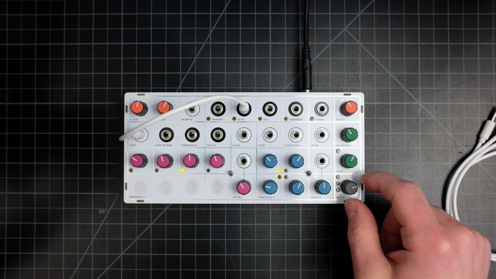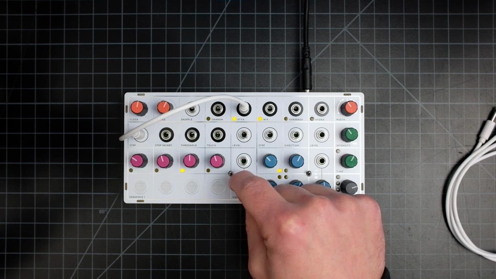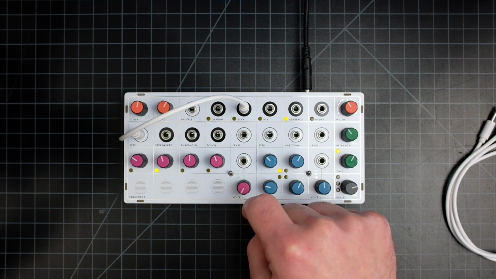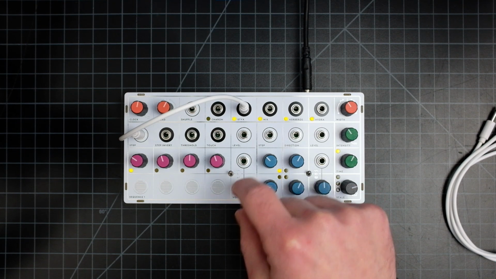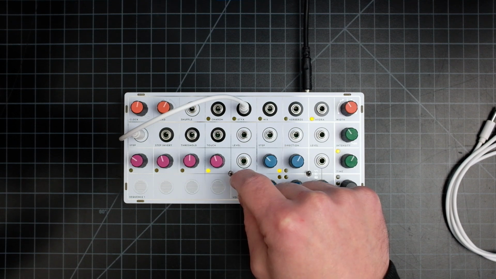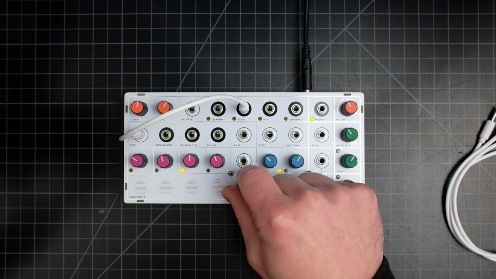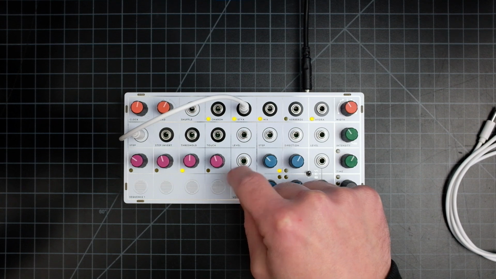I can change the scale, change it. It's a sine wave over here on the left. Do a triangle, do a saw.